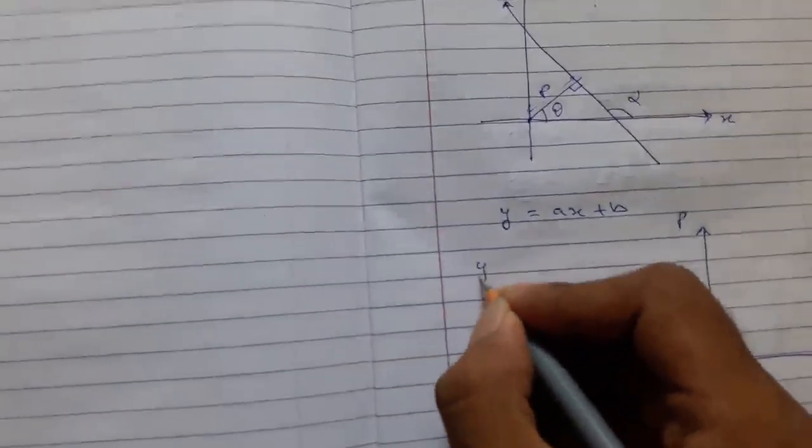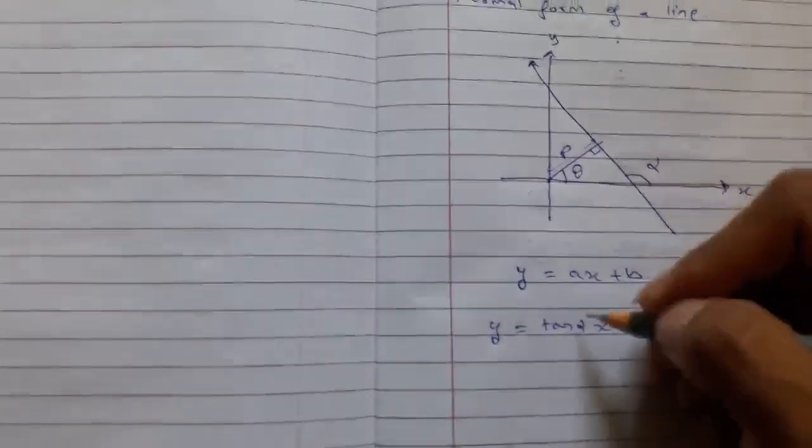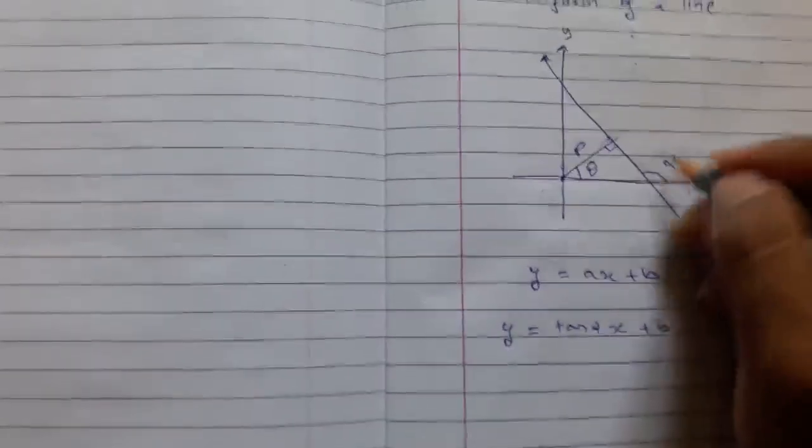So basically, if this is theta, I can write that this is some alpha. Let the slope of the line be some alpha. So here I can write y is equal to, a is nothing but the slope, so the slope can be written as tan alpha x plus b. So this is what we can write, tan alpha x plus b, because this is the slope. We know that the slope is nothing but tan theta, the angle made by the positive axis from the line.